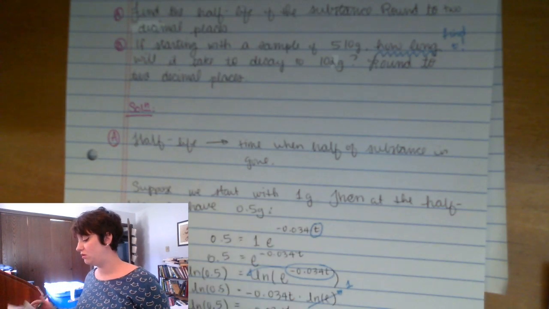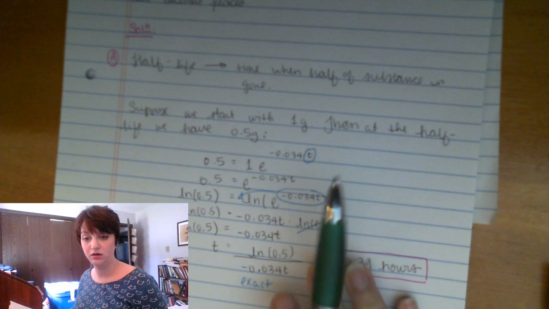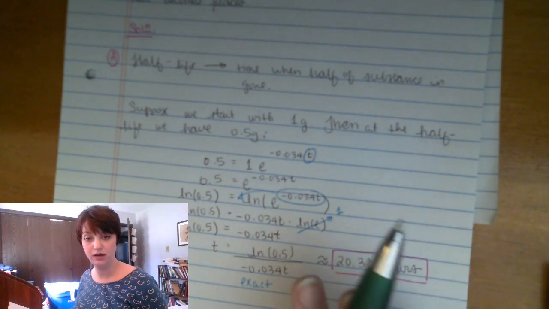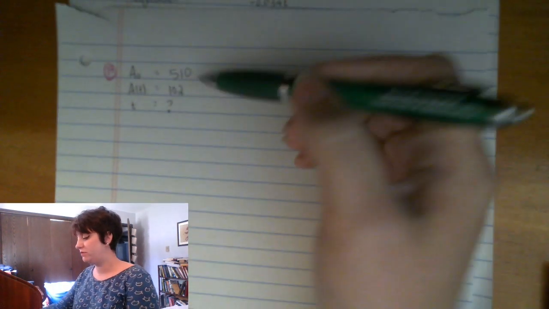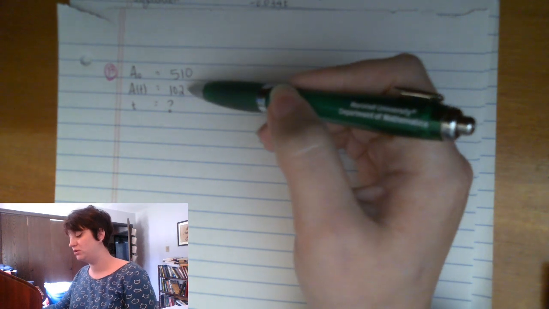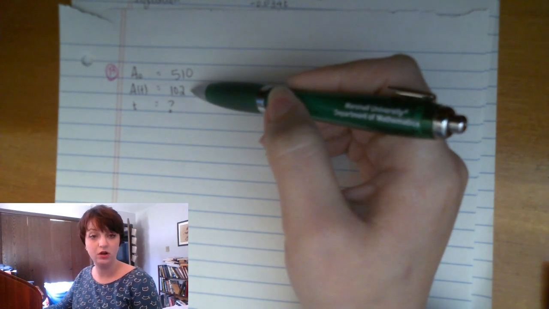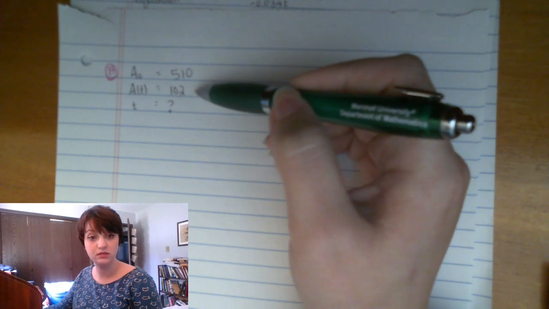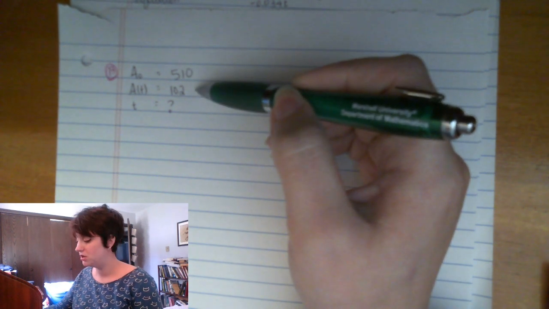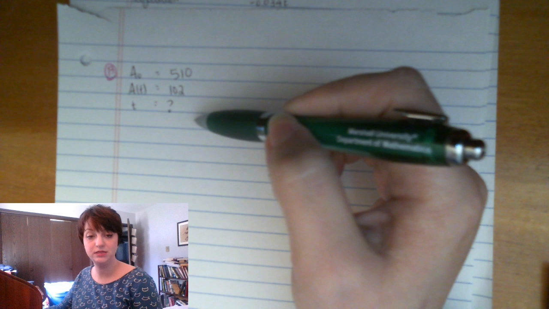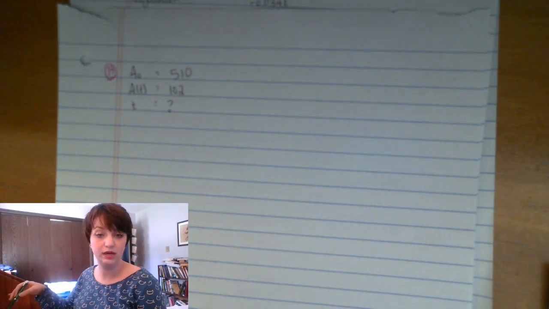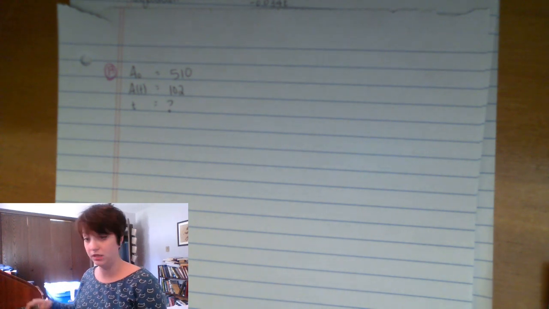Now, we know already that the half-life is about 20 hours, right? So if I'm going to go from 500 to 100, that's more than half that's been gone. That's 4/5 gone, so 1/5 is left. So whatever this time is, it has to be more than 20. If I, in the end, got something less than 20, then I would know there's been a mistake somewhere, either in this problem or in the previous one.